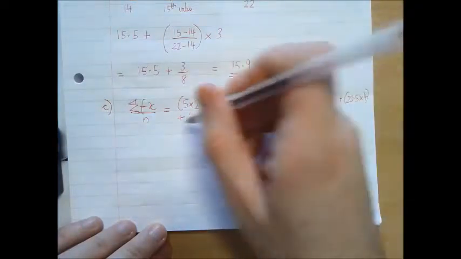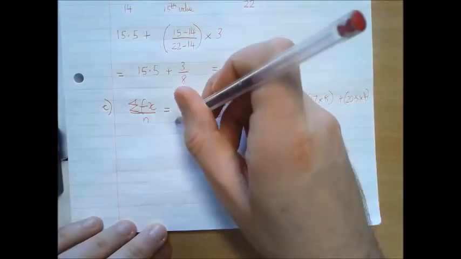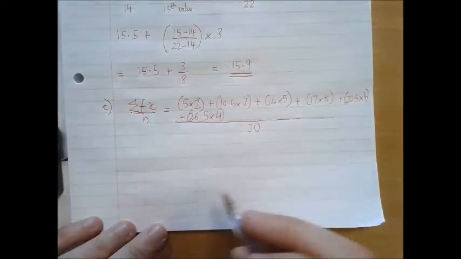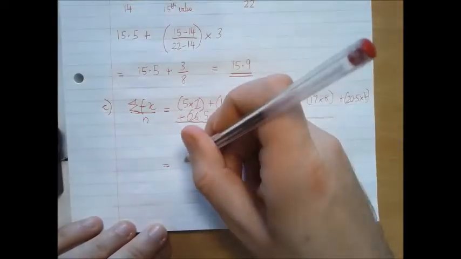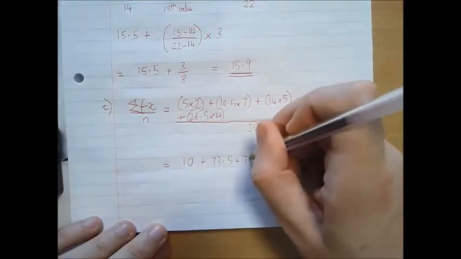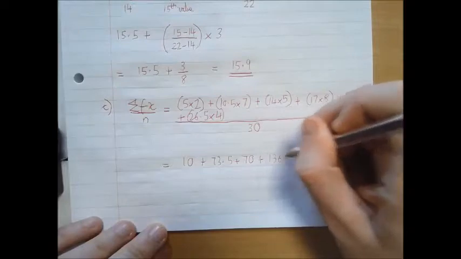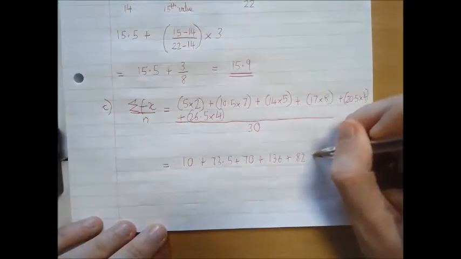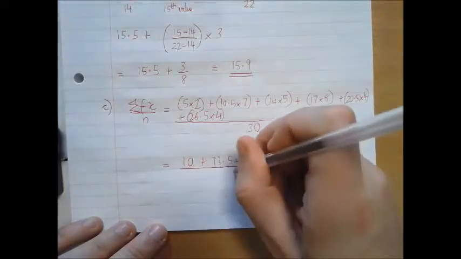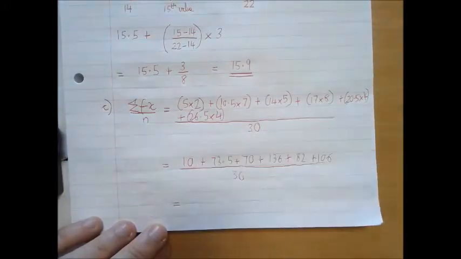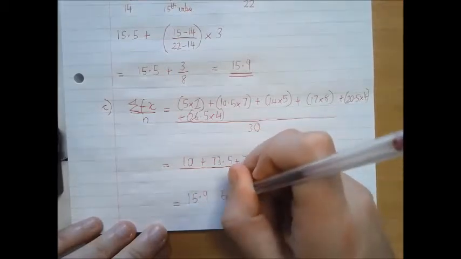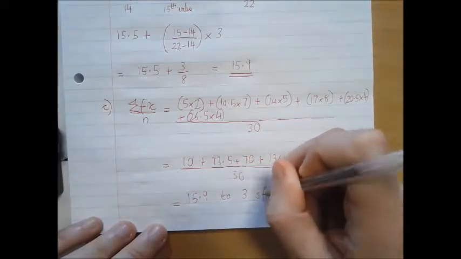And of course we know that will be all over 30. It's 10 plus 73.5 plus 70 plus 136 plus 82 plus 106, all over 30. That gives us an answer of 15.9 to 3 significant figures.